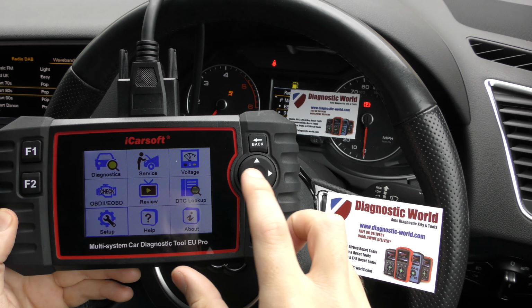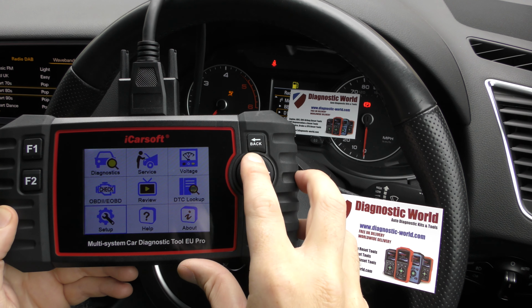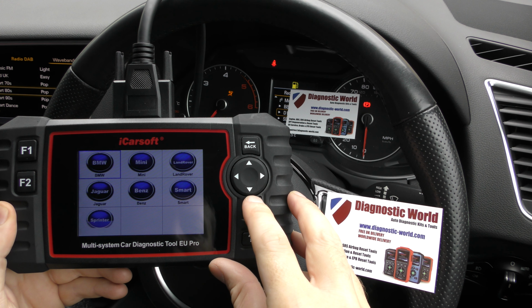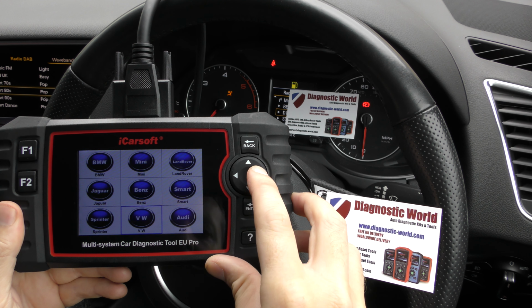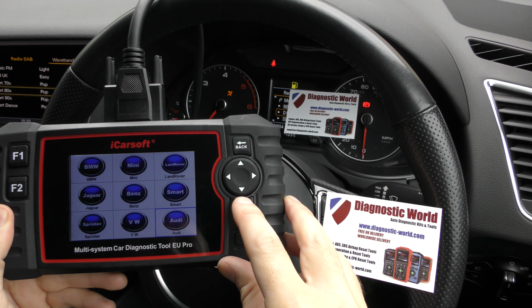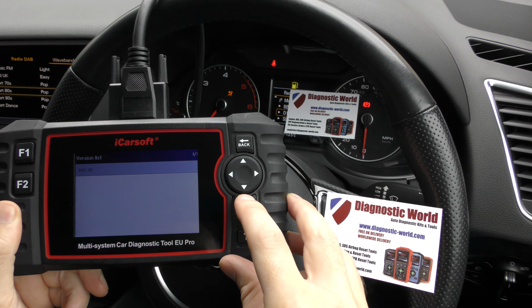So we have the tool plugged into the diagnostic port, and we're going to select the diagnostics option, and we're going to go through and select our vehicle. So it covers European manufacturers. In this video we're only interested in Audi right now.